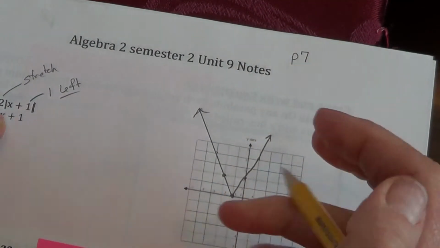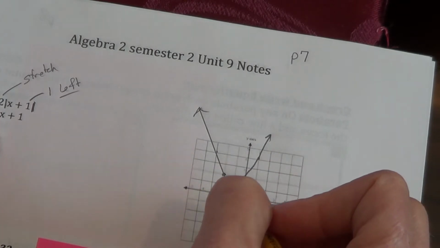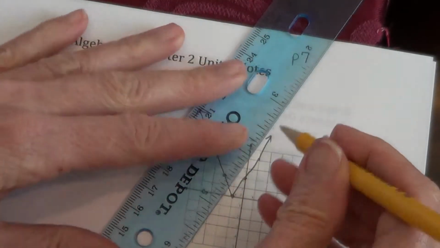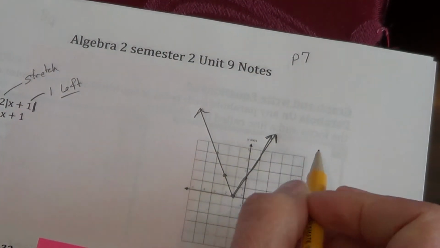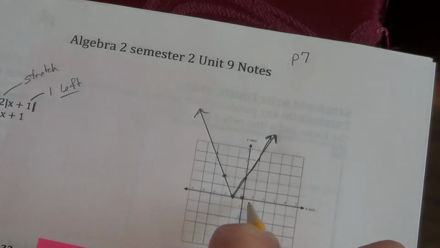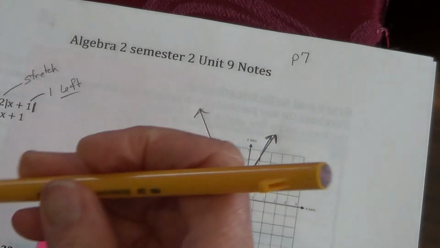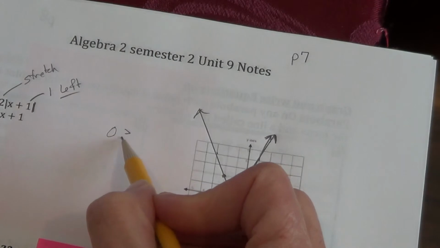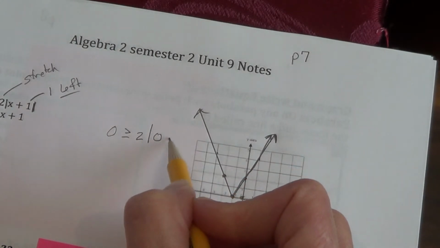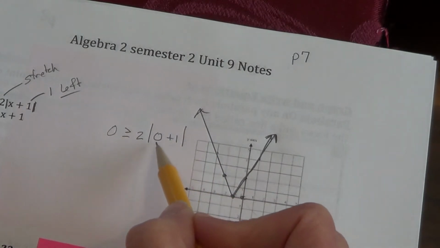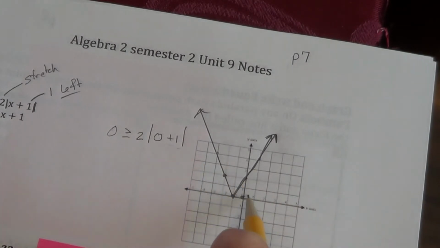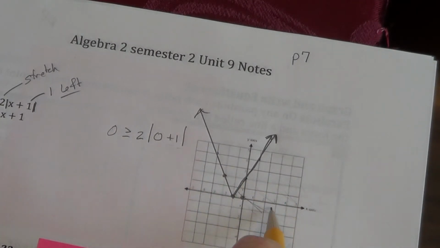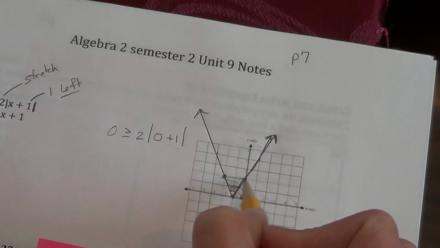Now, it's greater than this. Well, it's kind of hard to tell which way is greater or less. You could go back to your y-axis, but I wanted to show you one other option when you're shading: you could choose the point 0, 0. If you plug that in and it comes out true, then you know that the shading's that way because it's part of the solution. So we plug in 0 for x: y is greater than or equal to 2 times the absolute value of 0 plus 1. Absolute value of 1 is 1. 1 times 2 is 2. Is 2 less than 0? No, so we don't shade out here by the origin. Instead, we shade in here.